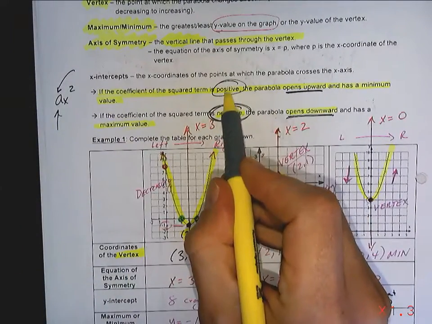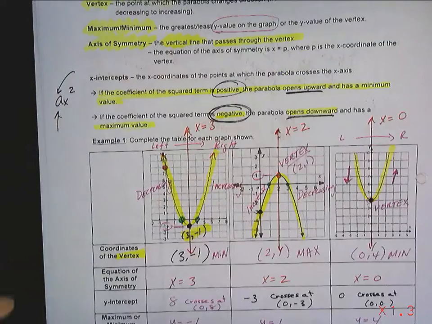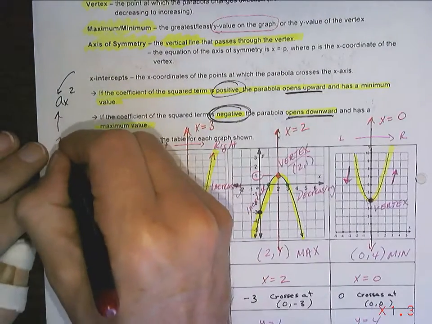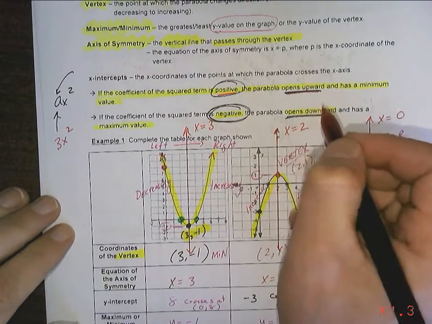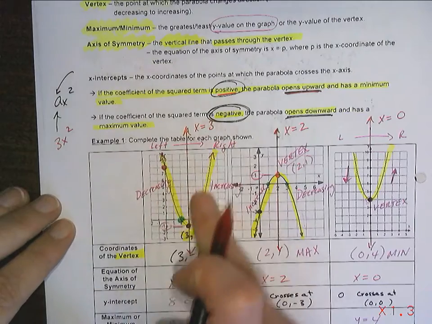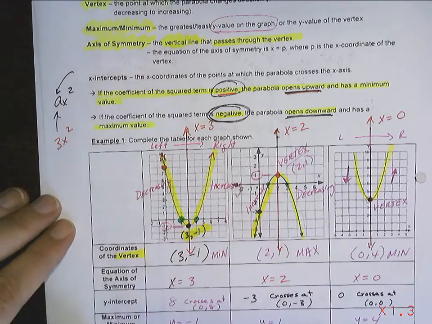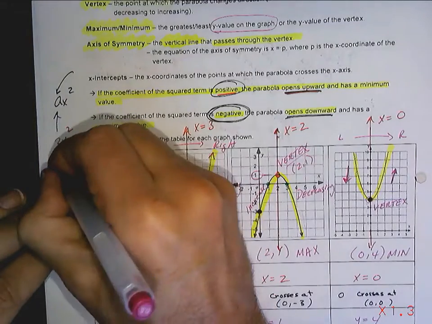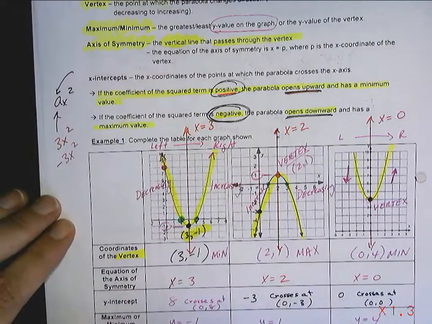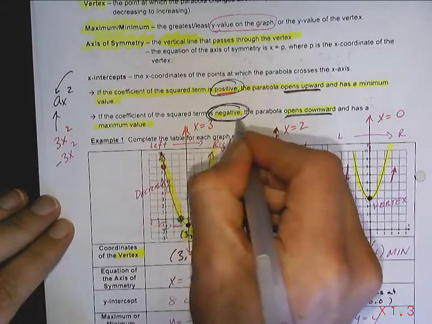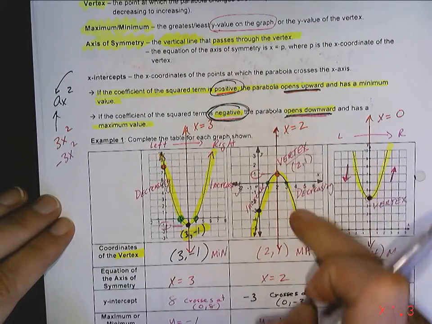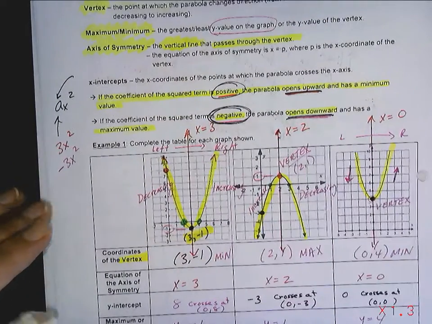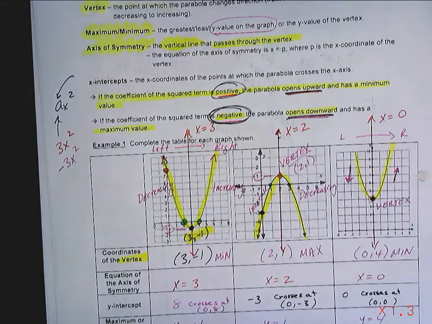If this a value is positive, I'll give you an example of a positive a. How about 3x squared? That has a positive a, so it's going to open up, and if it opens up, it's got a minimum. And I'll give you an example of a negative number. How about negative 3x squared? Well, that's going to have a negative a, so it opens down, and if it opens down, look what you got there. You got a hill. So that's a highest point. That's a maximum.